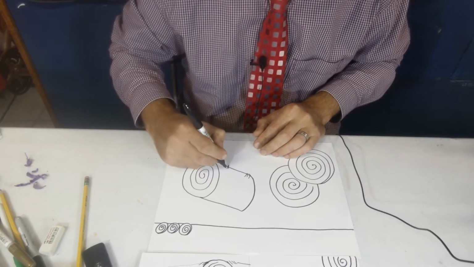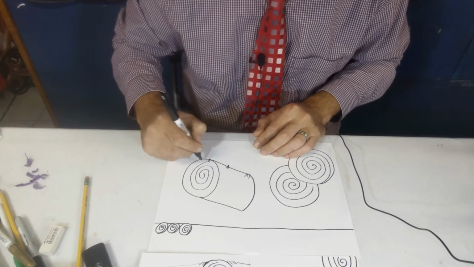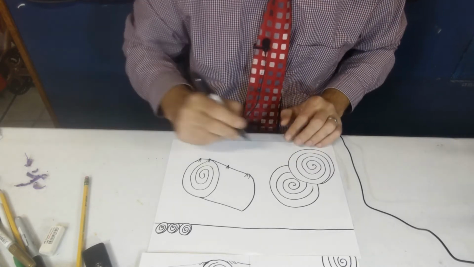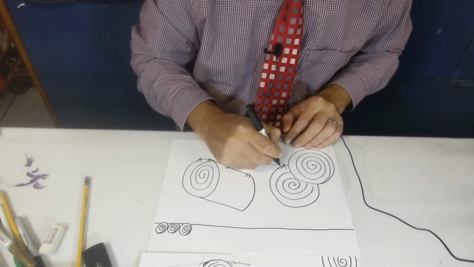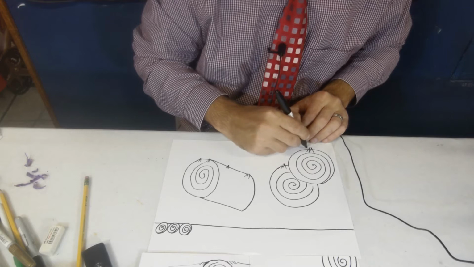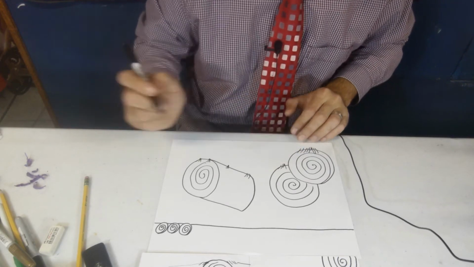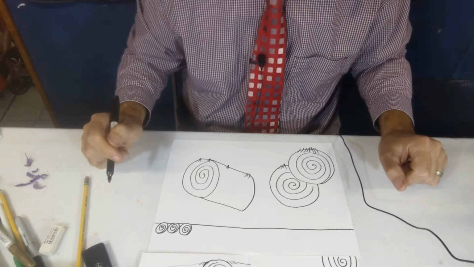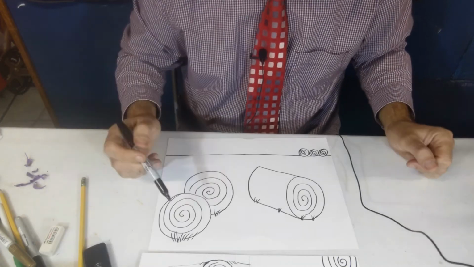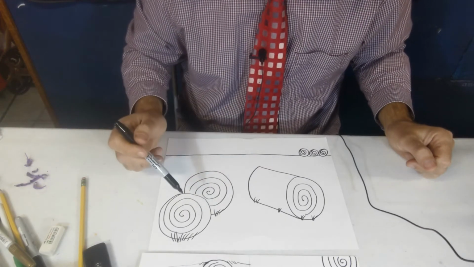So I'm just going to add a little bit of grass. 1, 2, 3, 1, 2, 3, 1, 2, 3, to make it look like some grass. Over here too, just to make it look like they weren't able to mow next to it and there's some hay or grass coming up in their field. This is what my finished picture looks like.